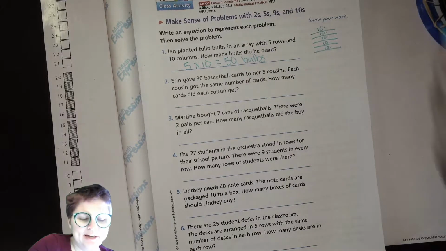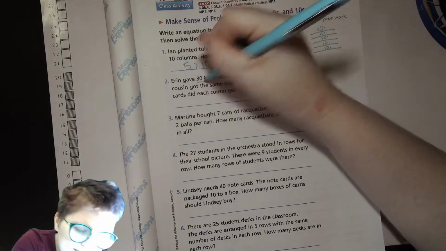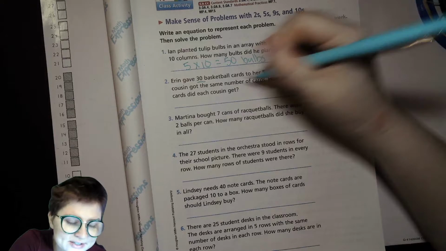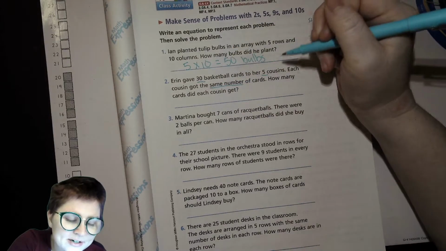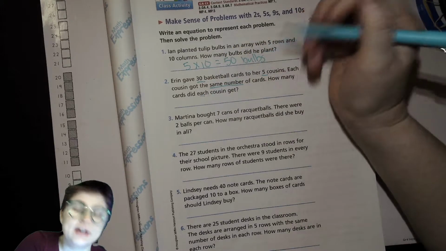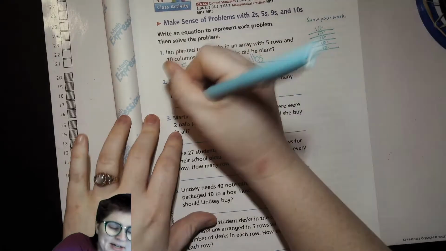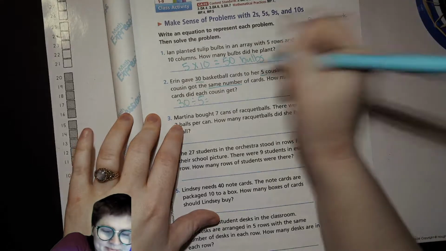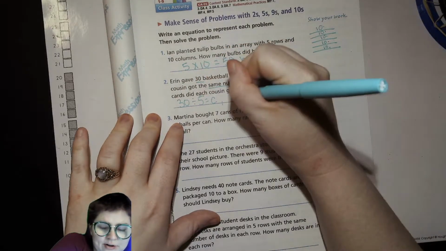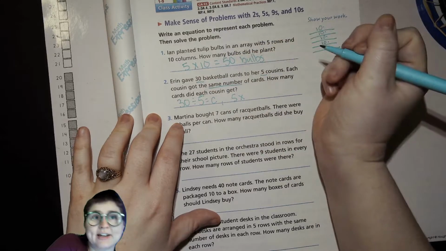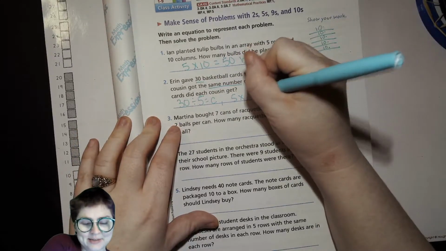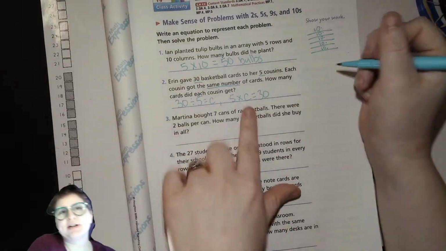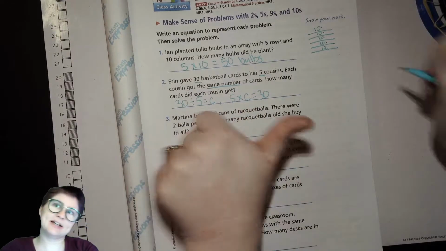Okay. Number 2, Erin gave 30 basketball cards to her 5 cousins. Each cousin got the same number of cards. How many cards did each cousin get? So, there's more than one way you could write out this problem. You could write 30 divided by 5 equals C cards. Or you could write 5 times what? 5 times C equals 30. Now, I prefer doing it this way, 5 times what equals 30, because I can easily count by 5s.